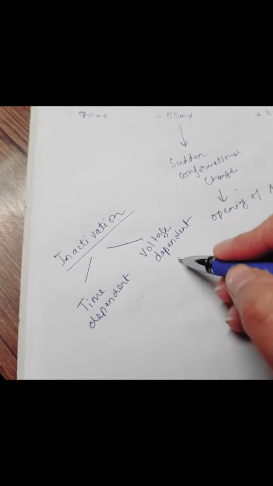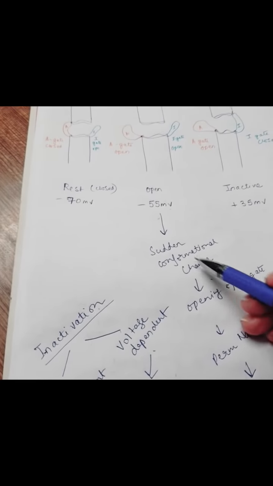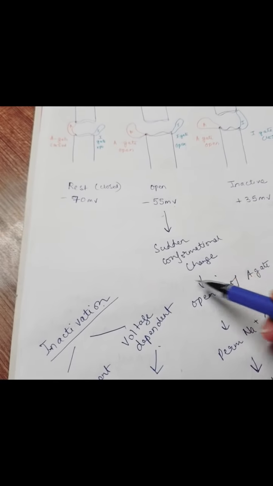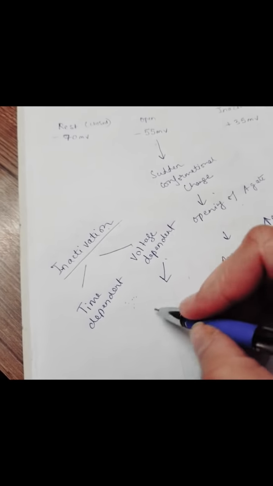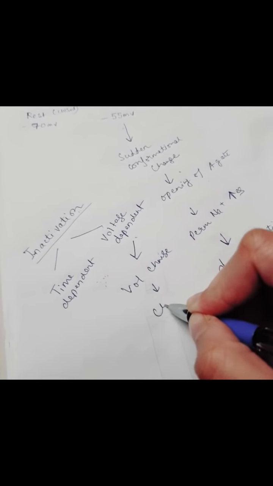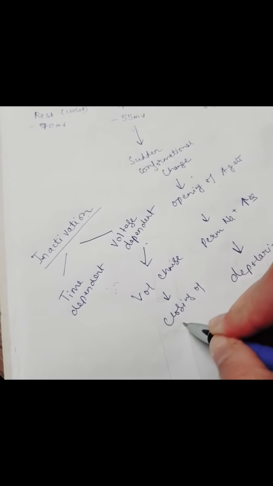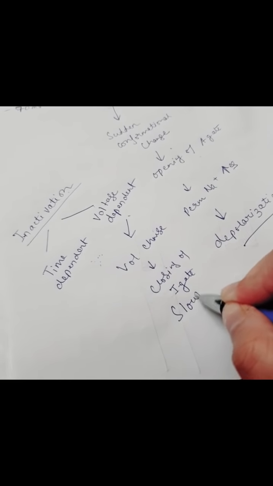Now let's go into voltage dependent inactivation. What happens? The same voltage change which caused sudden conformational change and opening of the A gate will lead to closing of the I gate. But this is a very slow process.